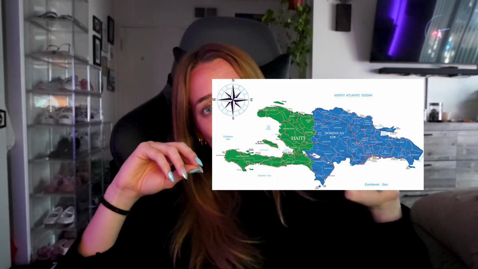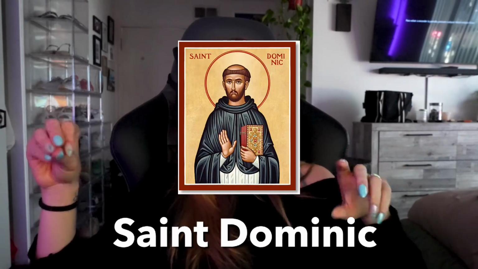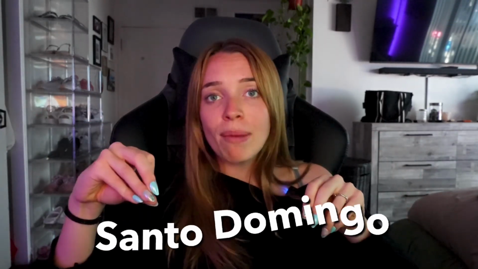Something important to note about República Dominicana, if you did not know, is that it is attached to another country, Haiti, like little twins right next to each other. República Dominicana was actually named after Saint Dominic. It was given a religious name after Santo Domingo, which was the original capital of the region.